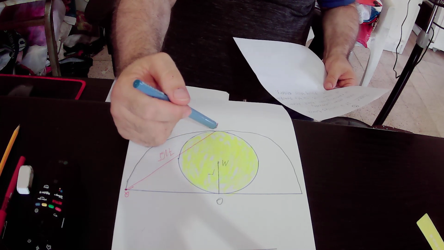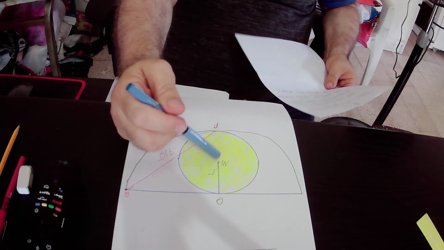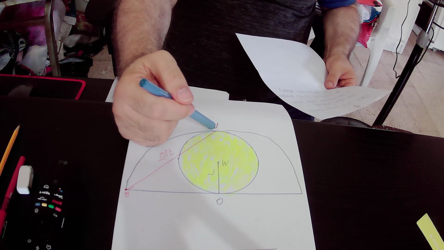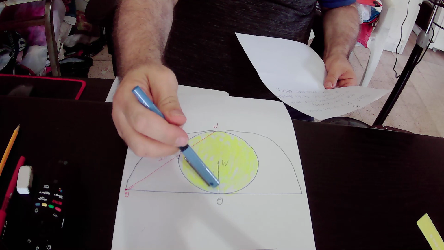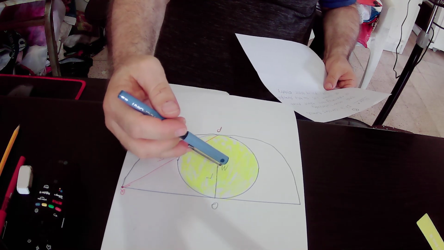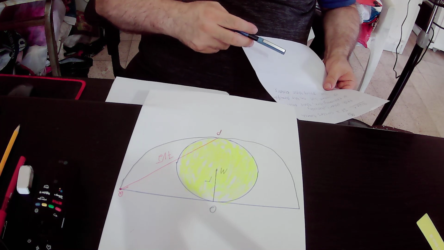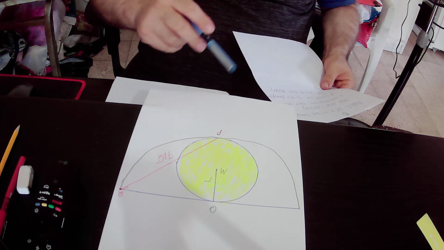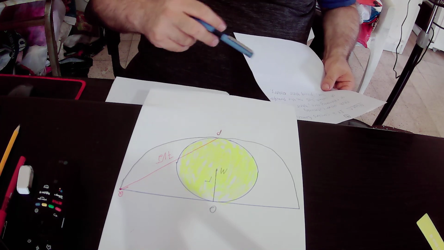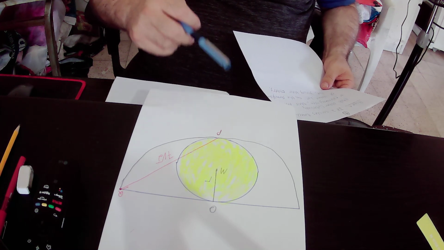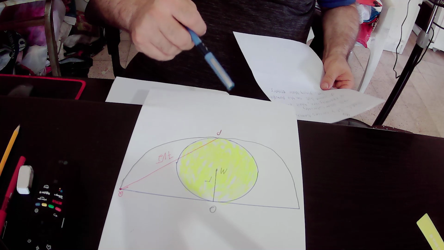That is to say, PMO is a straight line, or we can also say that PO is a straight line, according to rule number 1, because rule number 1 states that the point of contact, point P, lies on the straight line. So point P is part of a straight line.